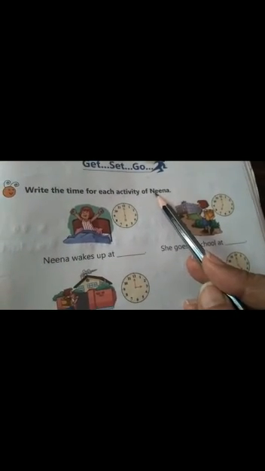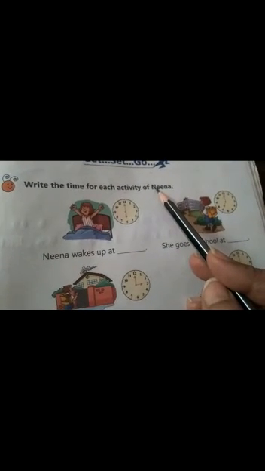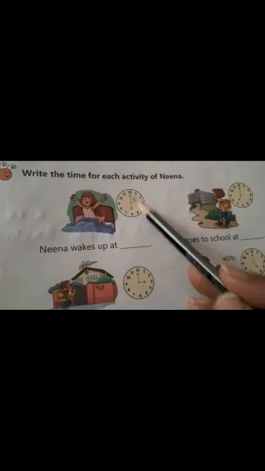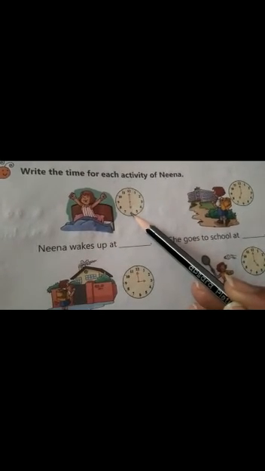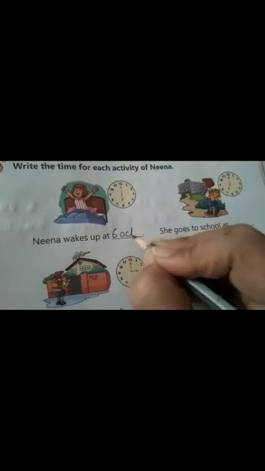I hope this is easier before we move on to the other parts of the time. Let's do a small activity. Get set, go. Write the time of each activity of Nina. Now even you all follow a special activity like what time you get up, what time you go to school, what time you study, what time you play, what time you sleep. Okay, so Nina wakes up at, now what is the time in the clock given? Yes, the small hand is on 6 and the big hand on 12. So she gets up at 6 o'clock.